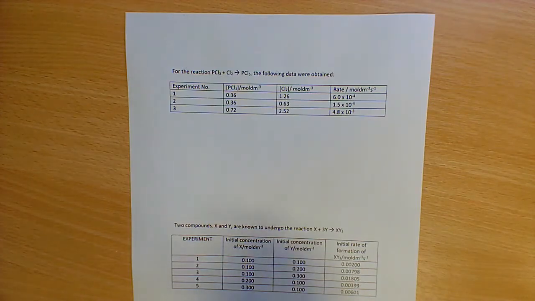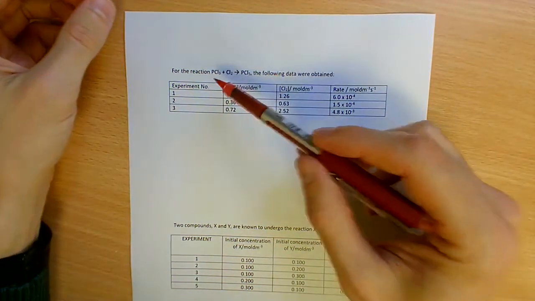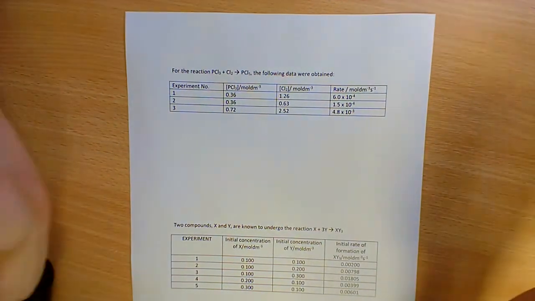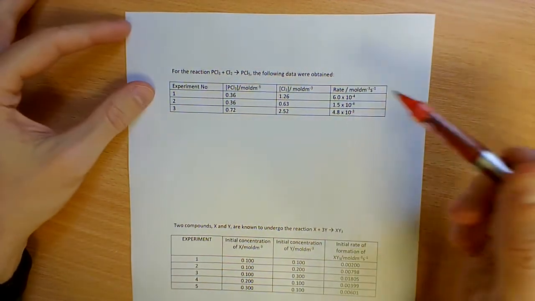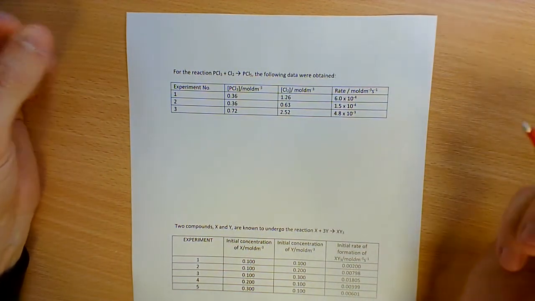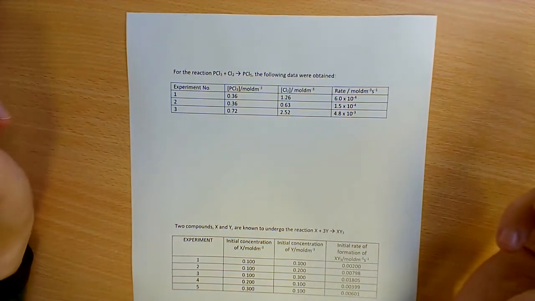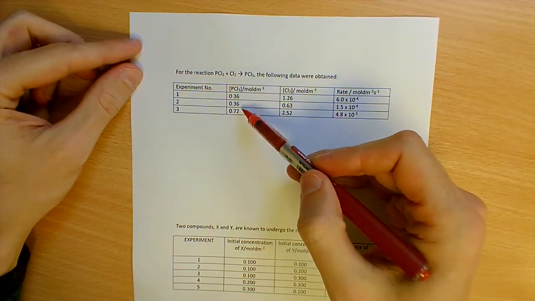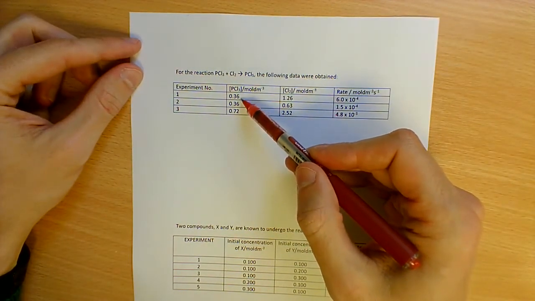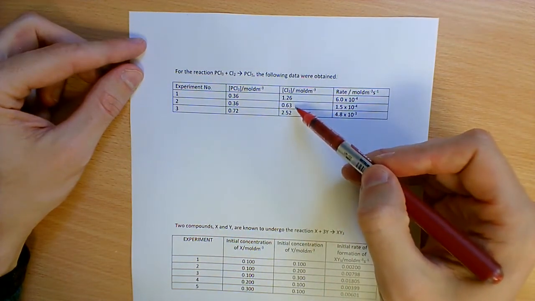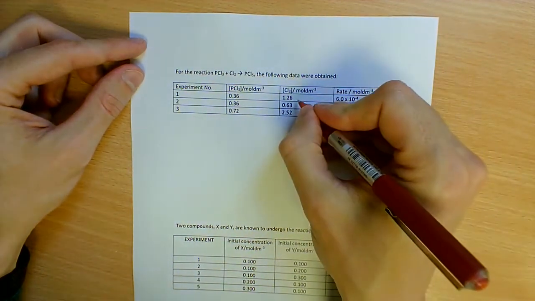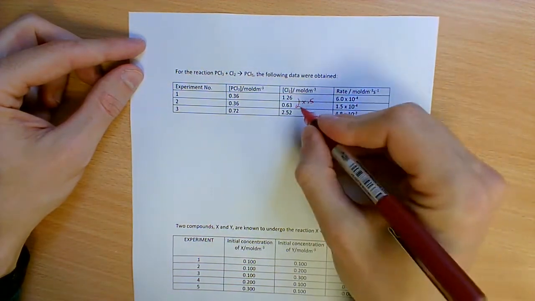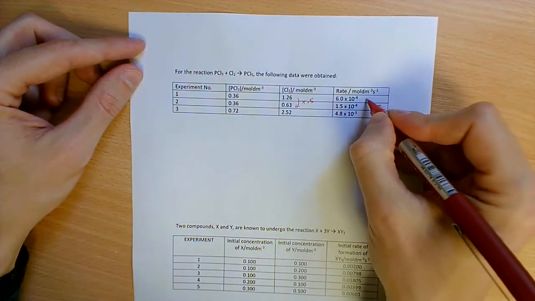Here we have the reaction between PCl3 and Cl2, creating PCl5. So again, we're going to go through the same method. We're going to look for two experiments where one of the reactants stays the same, but the other one changes. So 1 and 2 seem like the obvious choice because PCl3 does not change, but the Cl2 has halved, and the effect that has had on the rate is that the rate has quartered.